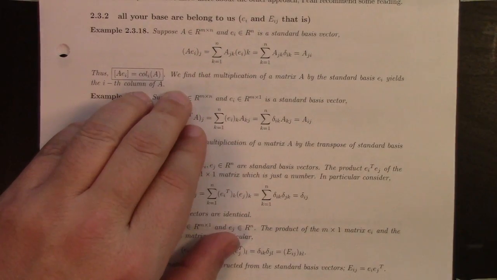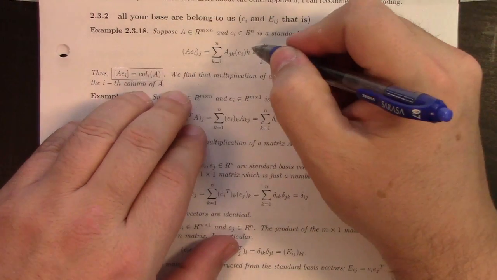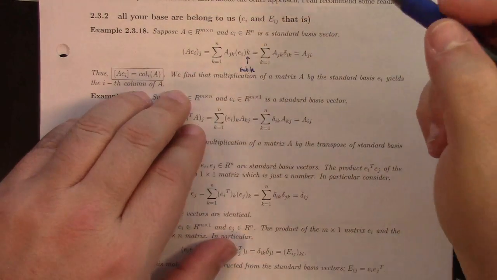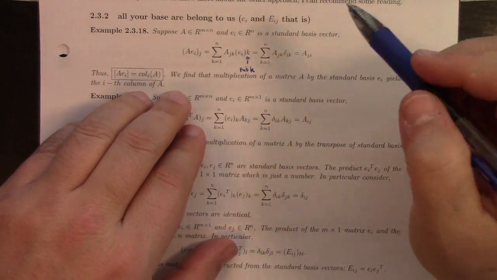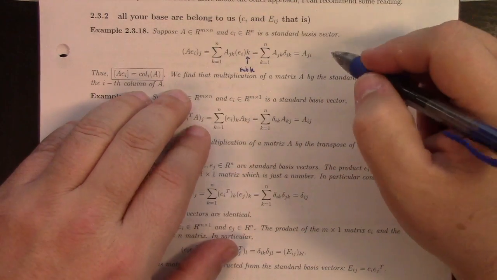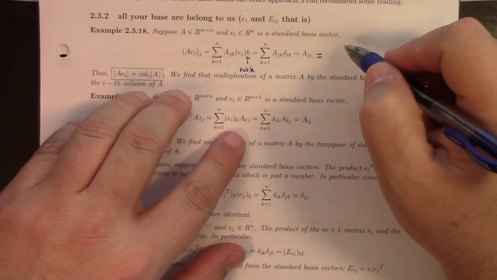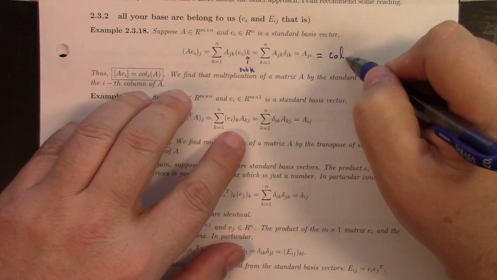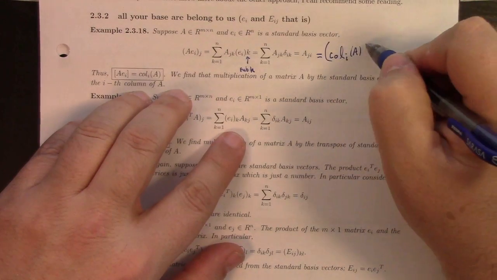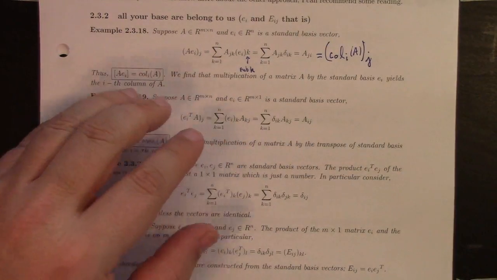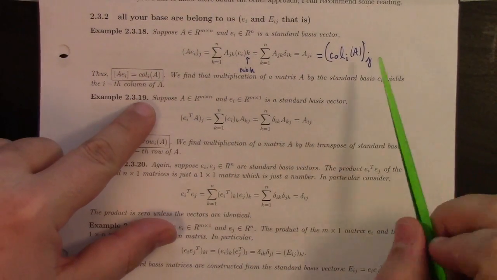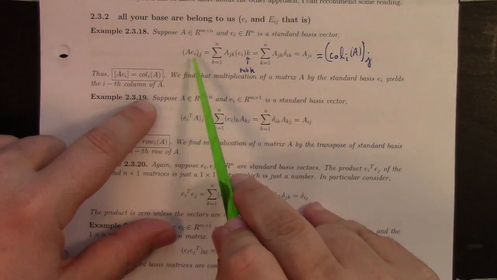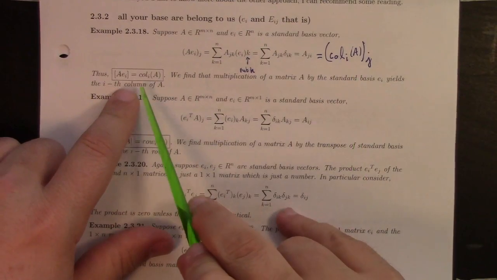There's a slight correction here. This is supposed to be a sub k. That's supposed to be a sub k. I messed up the coding here, no big deal. But this a_ji, what is that? If you look at that, that would be the ith column of A, and it would be the jth component of that. Just to emphasize what's going on here. So the jth component of that is equal to the jth component of that, which means that A e_i is equal to the ith column of A, which is what I have boxed down here.